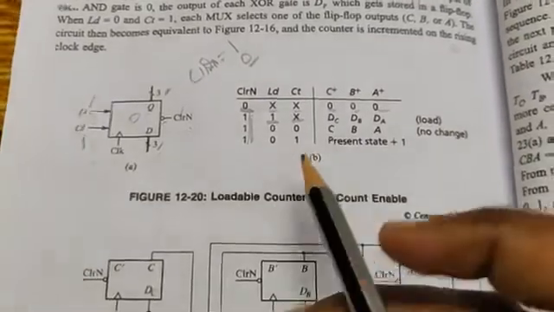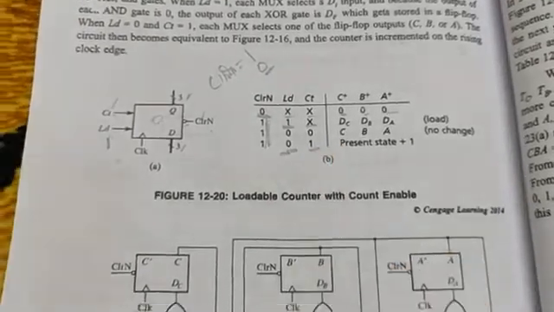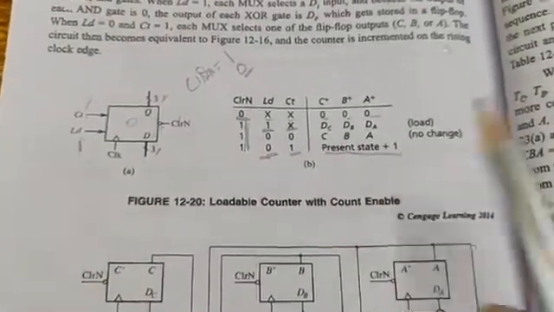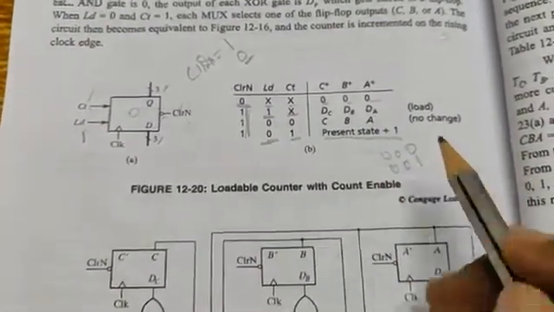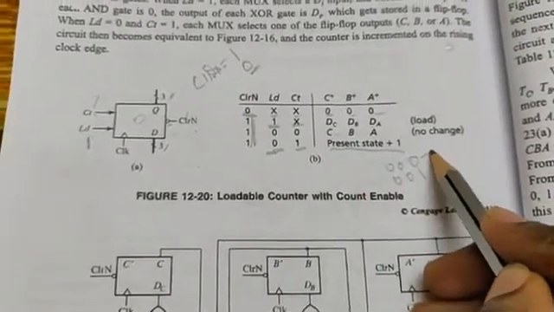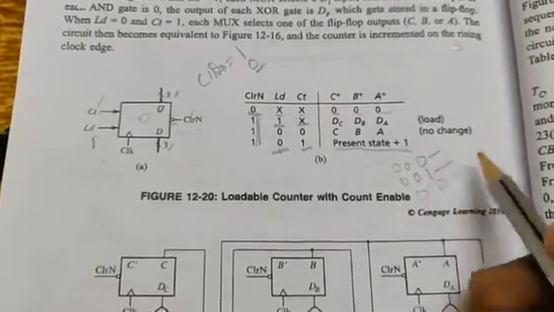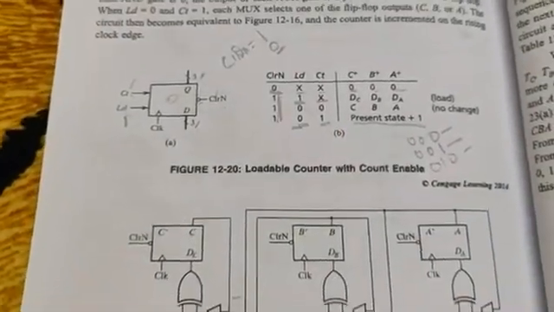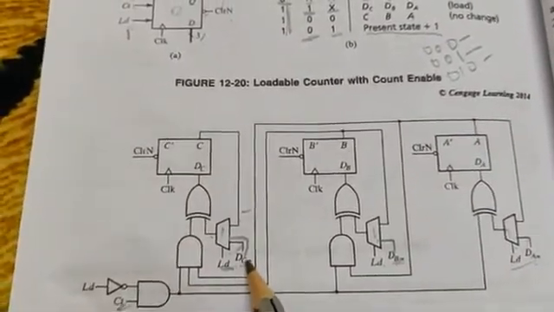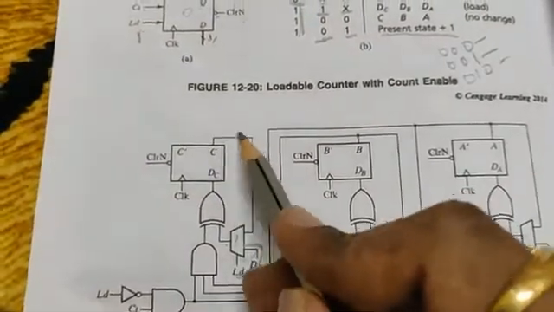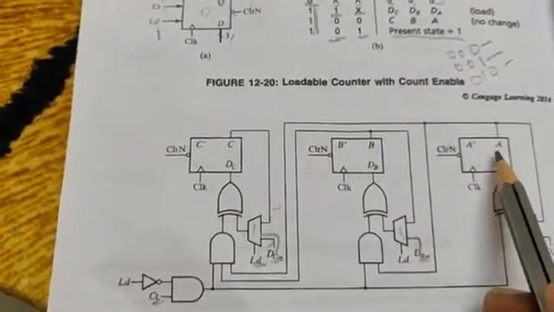Okay, so whenever the load is 0 and count is 1, what is the action to be taken? Present state plus 1. If the present state is 0, 0, 0, the next state will be 0, 0, 1. If the present state is 0, 0, 1, the next state will be 0, 1, 0. That's it. Whenever the count is 1 and load is 0, it won't accept the data from DA, DB, DC. It accepts the data from C, B and A. C, B, A contains the present state.